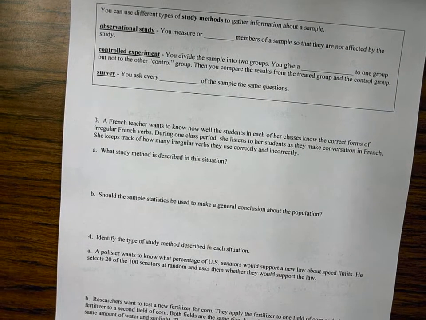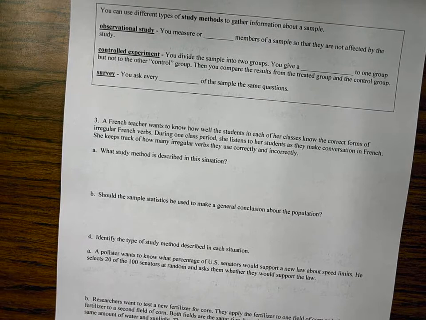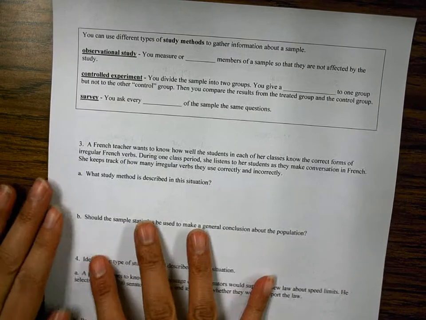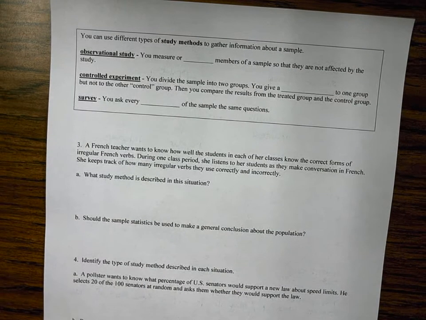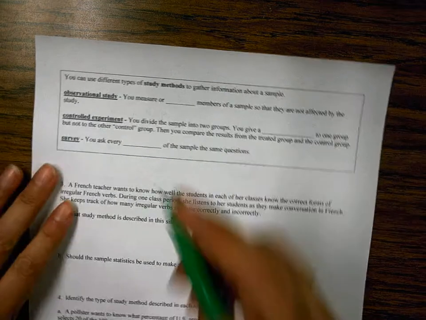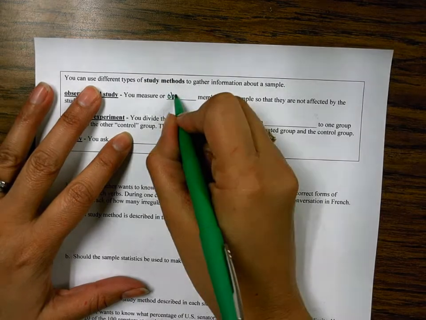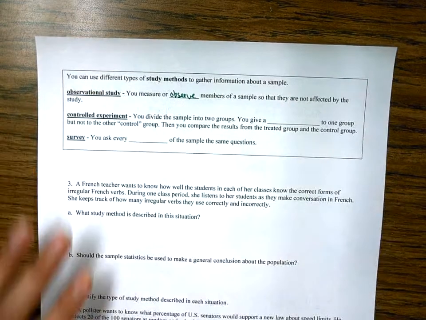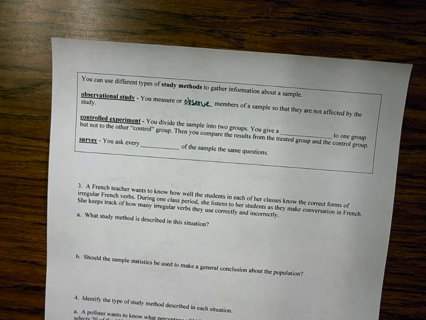You can use different types of study methods to gather information about a sample. Observational study, you measure or observe members of a sample so that they are not affected by the study.